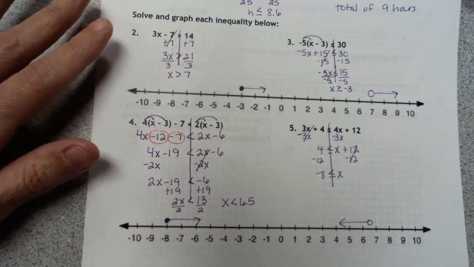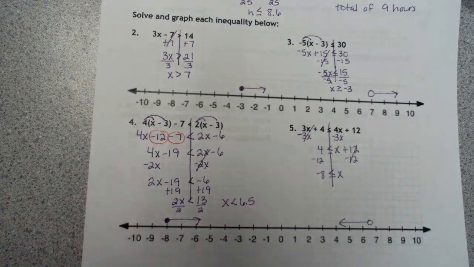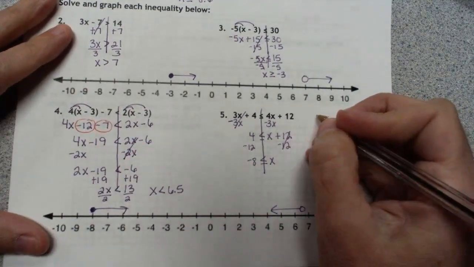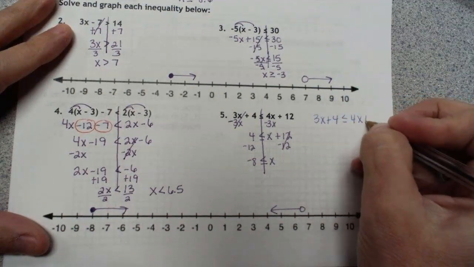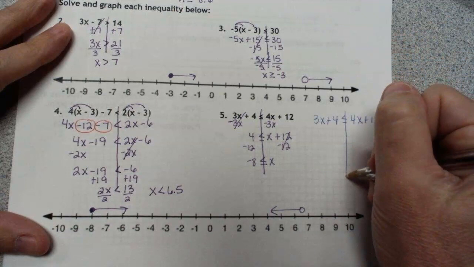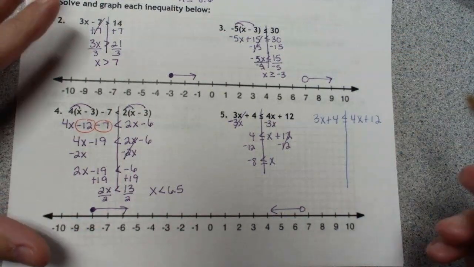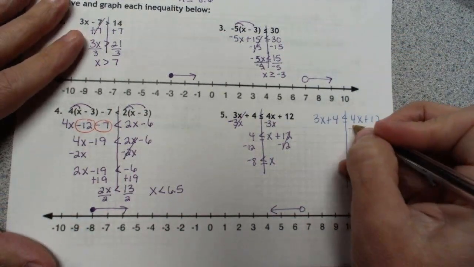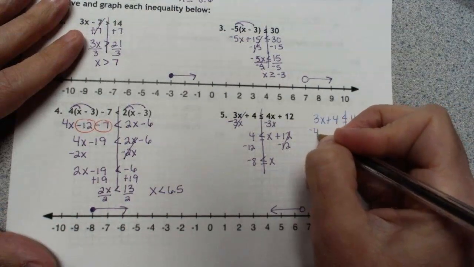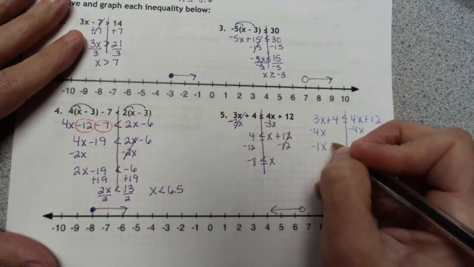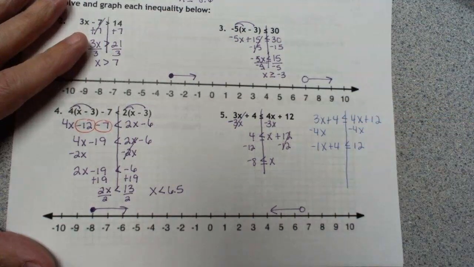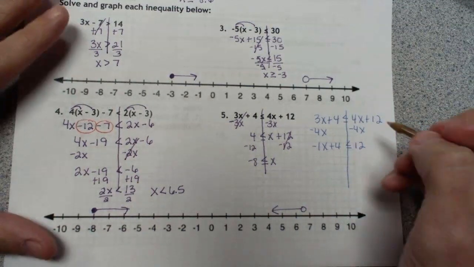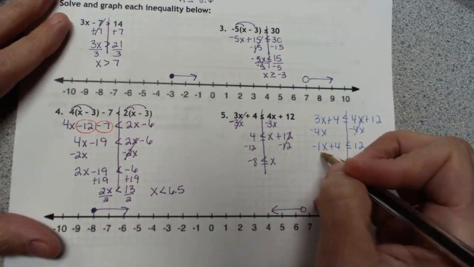Okay, so let me show you the other alternative. So let me rewrite this problem. So we've got 3x plus 4 is less than or equal to 4x plus 12. So we don't have to distribute or combine like terms. So if you move the 4x and you subtracted it, you're going to get negative 1x plus 4 is less than or equal to 12, which some students like to always have the variable on the left side, which is fine. What's going to happen is you end up with a negative.